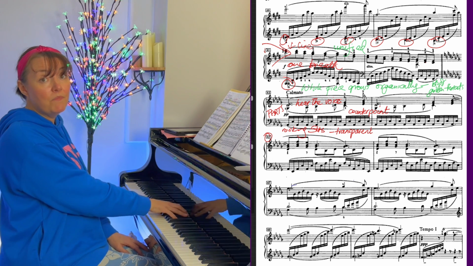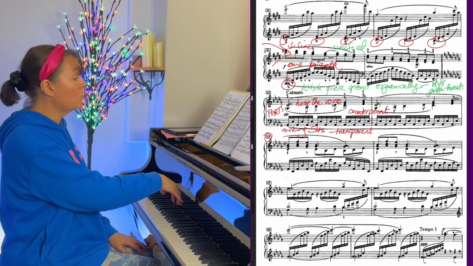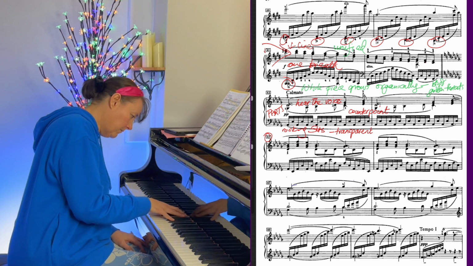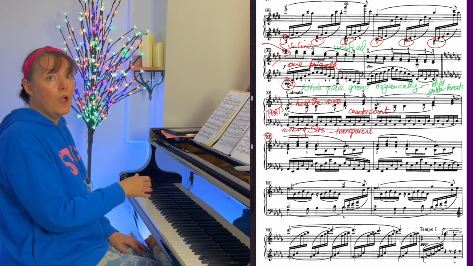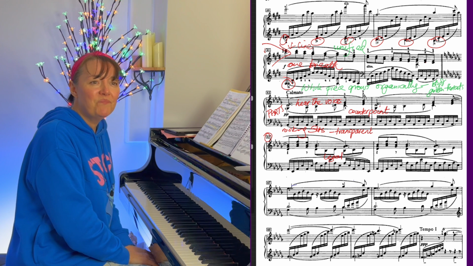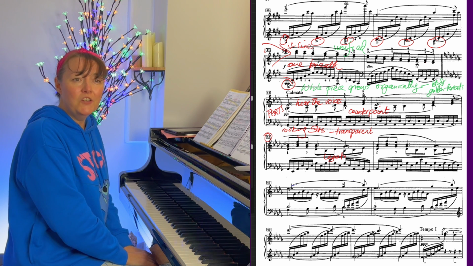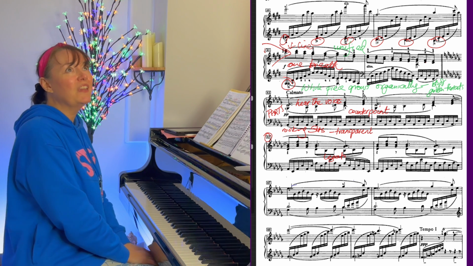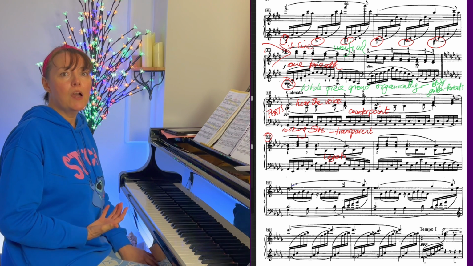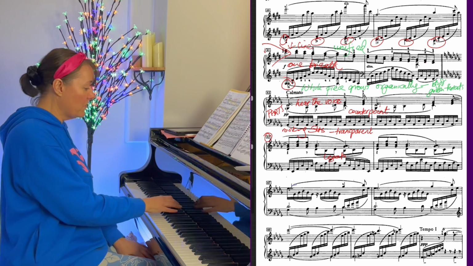So I use thumb, thumb, thumb, thumb, 1, 2. And Chopin was an exponent of using perhaps not the fingers you think you would, but you can make a legato line with the thumb.